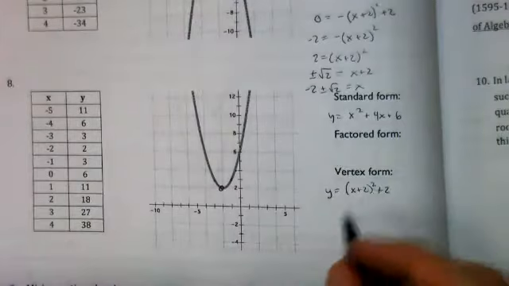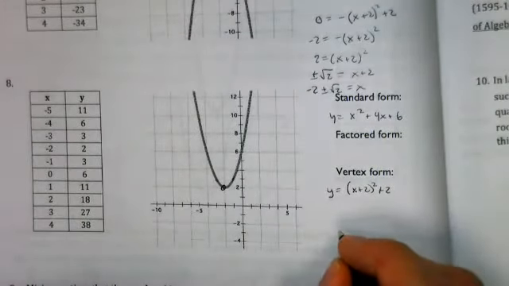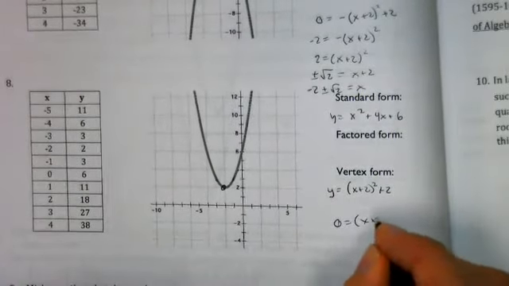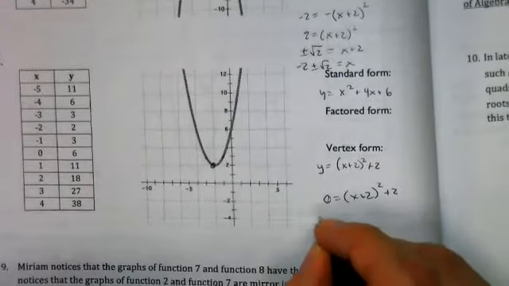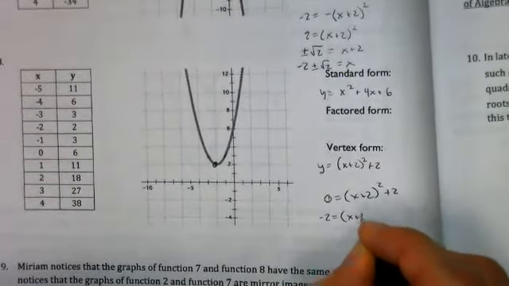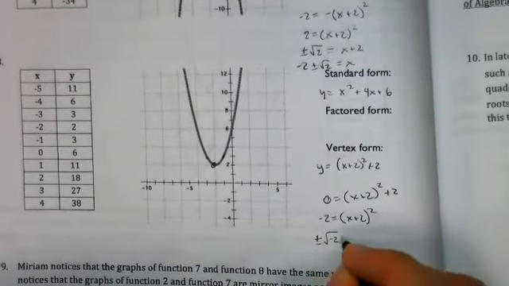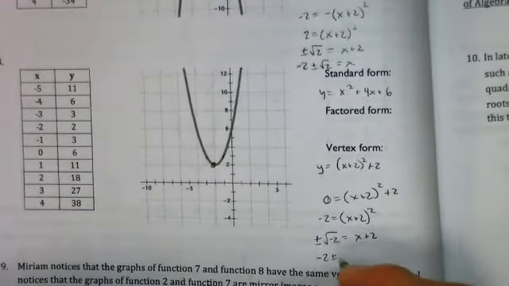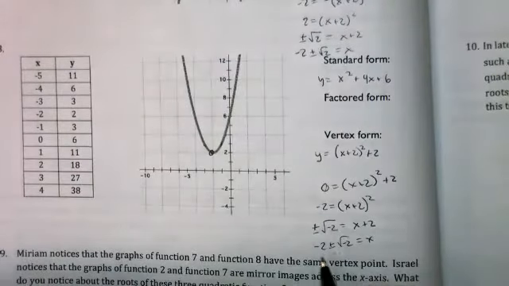And then to find the factored form, we're going to need to solve this. So we get 0 equals (x plus 2) squared plus 2. Subtract 2 from both sides. Take the square root of both sides. Subtract 2 from both sides. Okay, and we get this.